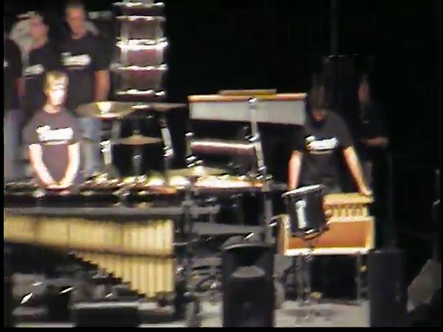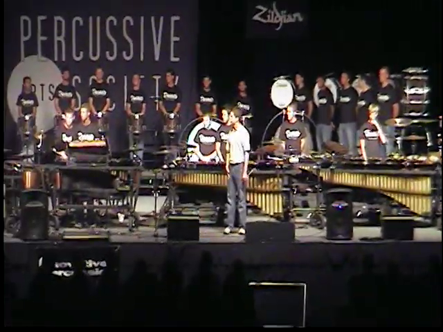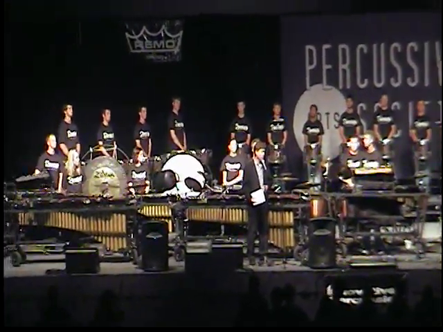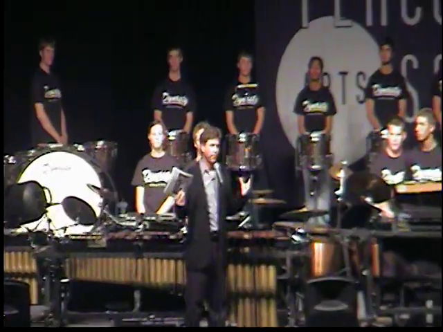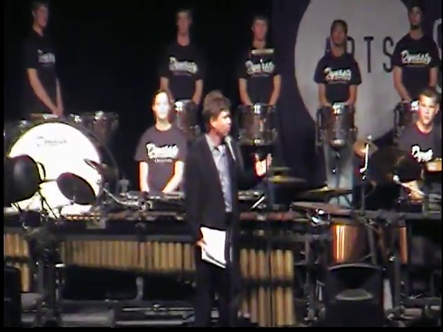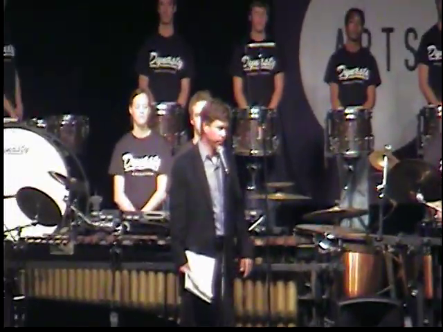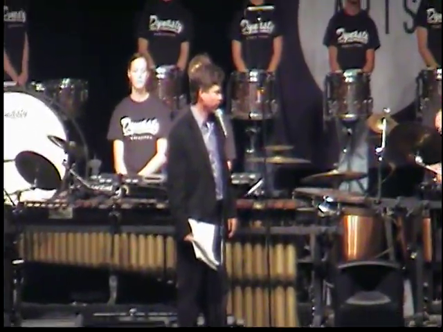So it projects like crazy. Out in the field, I was always impressed with how far that sound traveled. Even in one of the main hits of the show, where the entire corps is playing, the marching machines came in, and I could always hear it. I thought that was really well done.